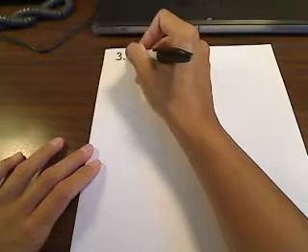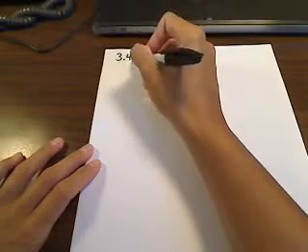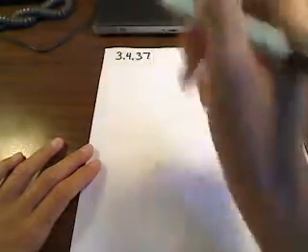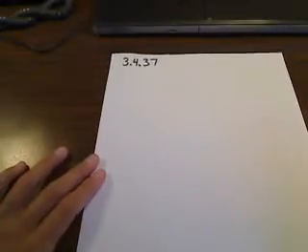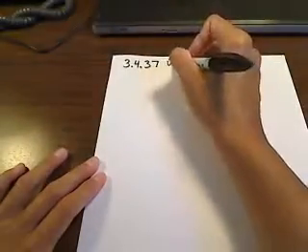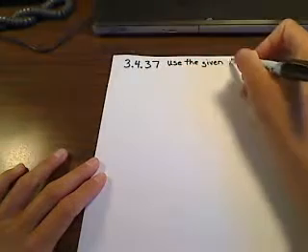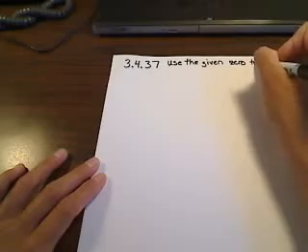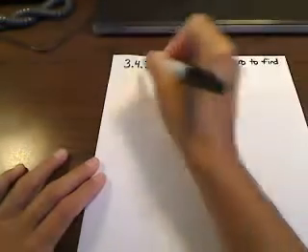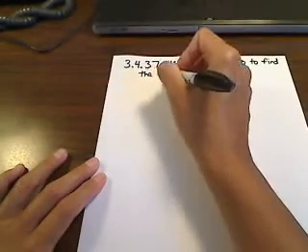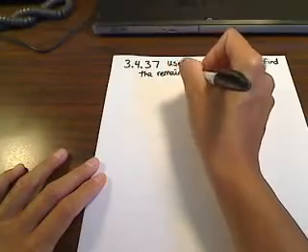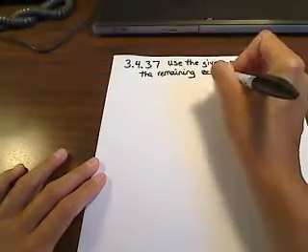Okay, so I want to do another problem that was asked over email. Actually, there's two of these problems to do, and they're both from the same section, 3.4.37. The directions on these problems are to use the given zero to find the remaining zeros. We'll see if we can get both of these on one video.